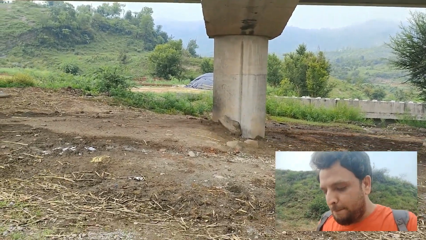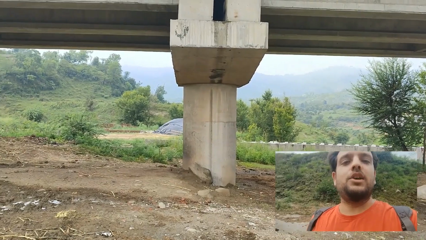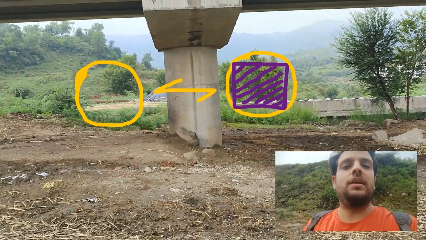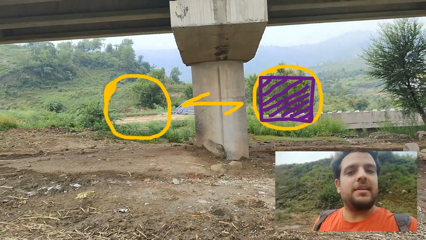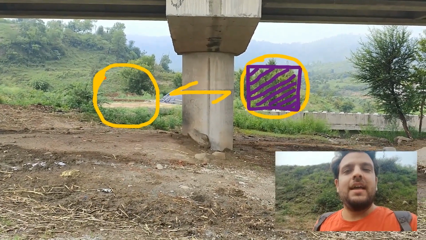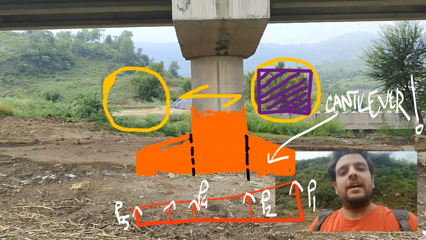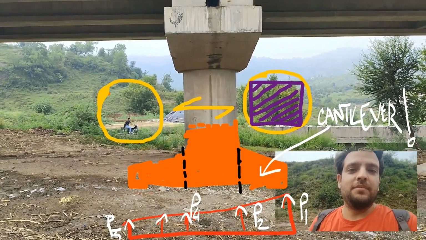So first of all, you must be aware that if it is a circular pier, we have to convert it into an equivalent square section or equivalent rectangular section for determining the section where this moment has to be checked. And at that section, you will notice that this acts primarily as a cantilever beam.